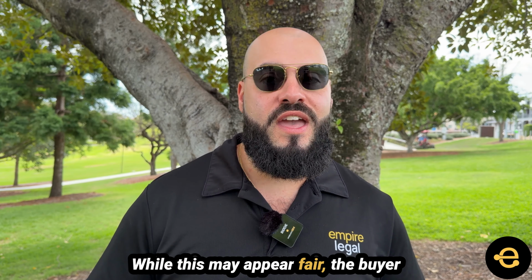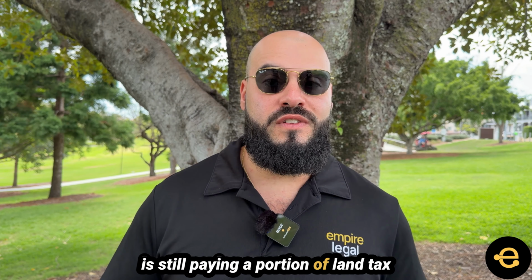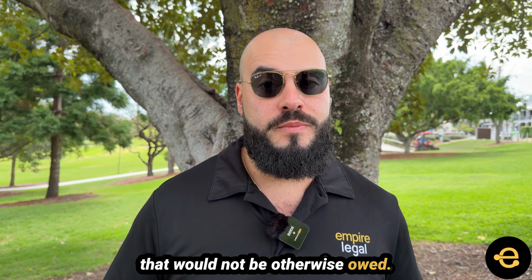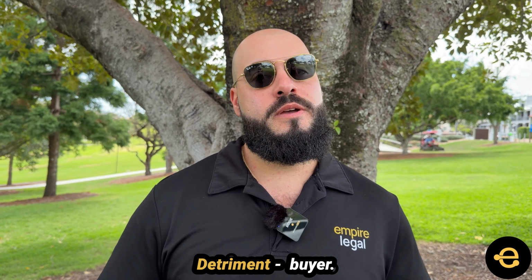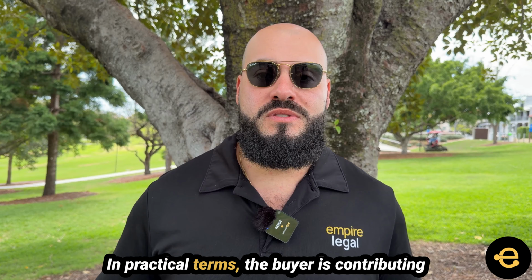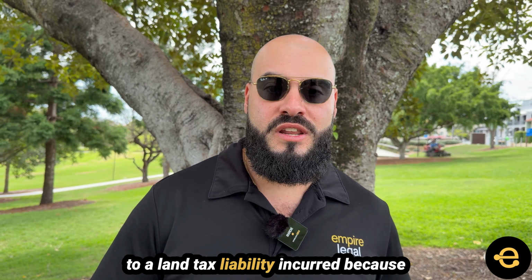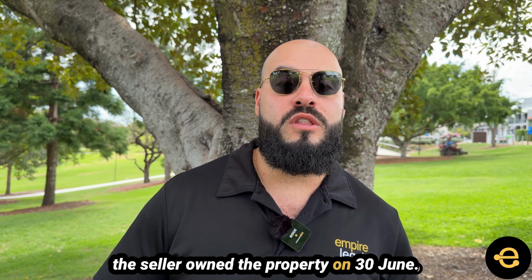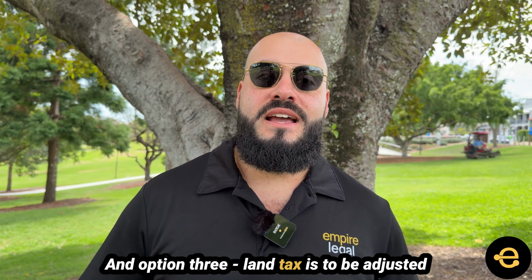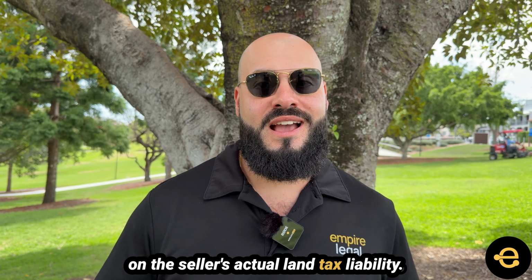While this may appear fair, the buyer is still paying a portion of land tax that would not be otherwise owed. Benefit, seller. Detriment, buyer. In practical terms, the buyer is contributing to a land tax liability incurred because the seller owned the property on 30 June. And option 3, land tax is to be adjusted on the seller's actual land tax liability.